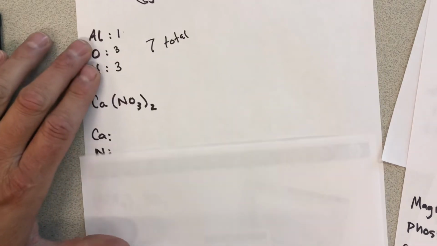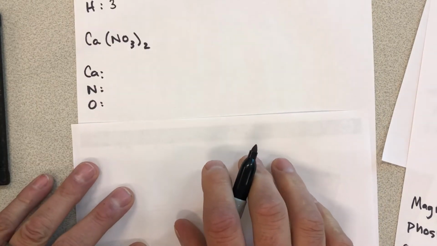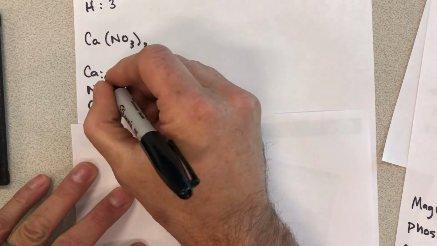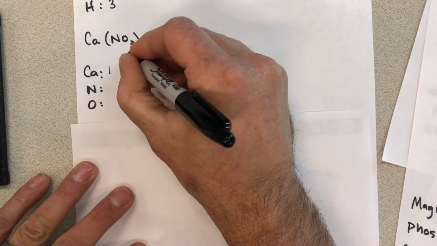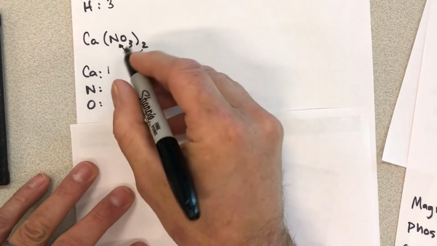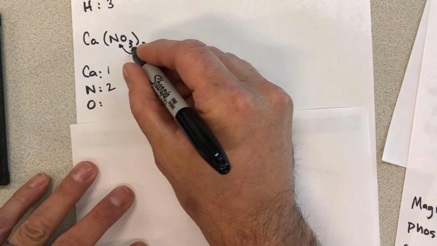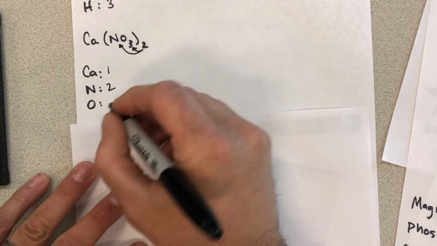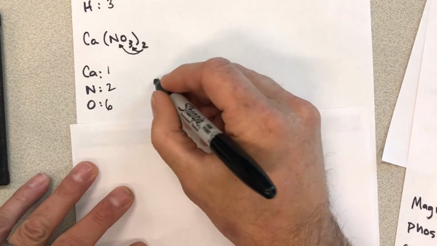Let's try some more here. Here's one with calcium, nitrogen, and oxygen. Calcium without a subscript is 1. Nitrogen, we're going to distribute the 2 to the nitrogen, so there's 2 of those. We're going to distribute the 2 also to the oxygen, of which there are 3, and so we have 6 oxygen atoms, and this is 9 total.